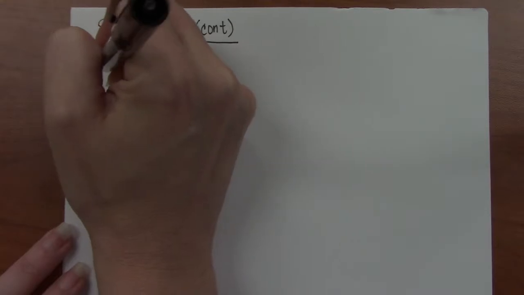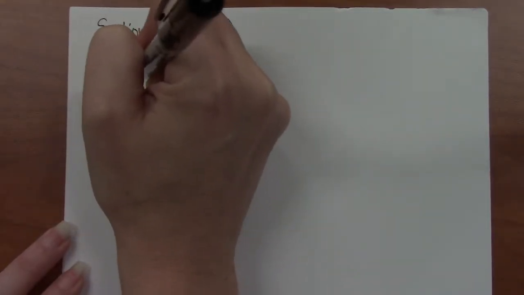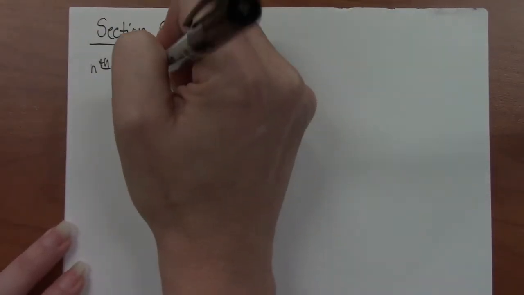All right, so we ended last time with the properties of an infinite series, right? And so now we need to talk about the nth term test for convergence.